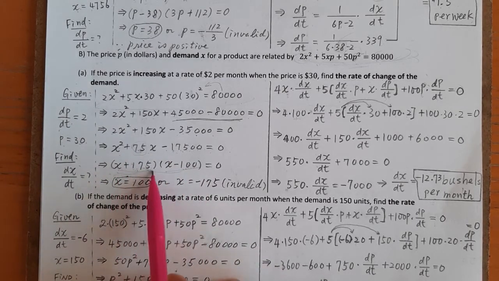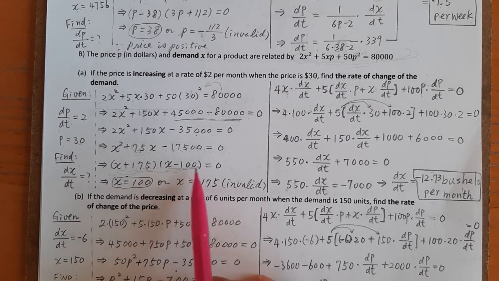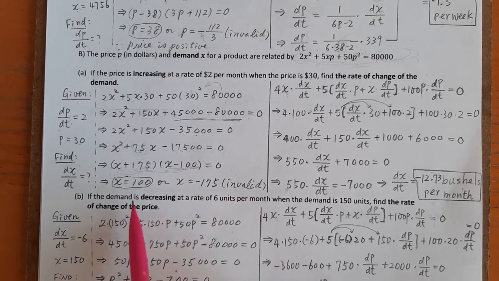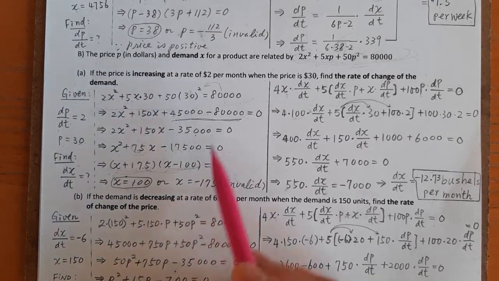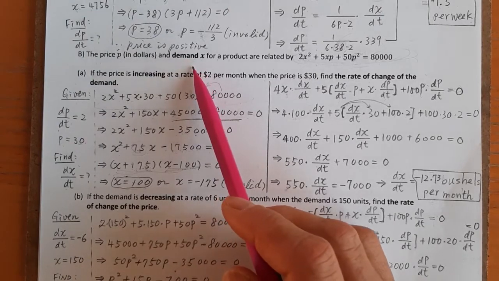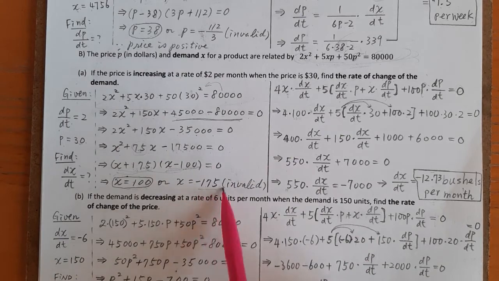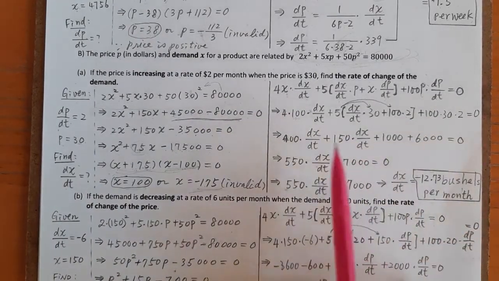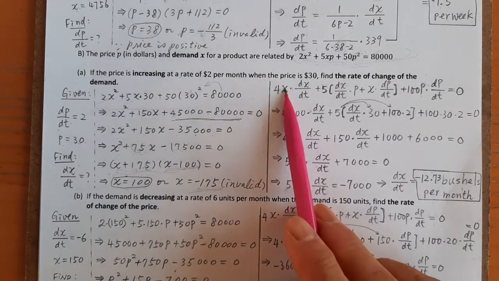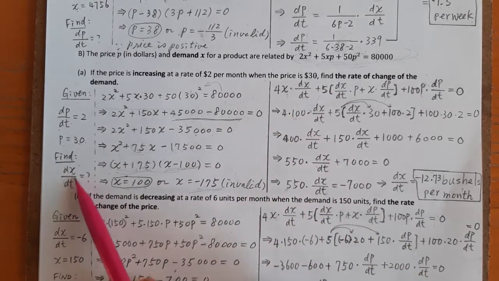Now the first factor equals 0, we get negative 175. The second factor, x minus 100 equals 0, gives 100. We will use 100 because x is the demand, how many units. So negative is impossible, so invalid. So use 100. Now we go back to this, plug in x as 100, and find dx over dt.